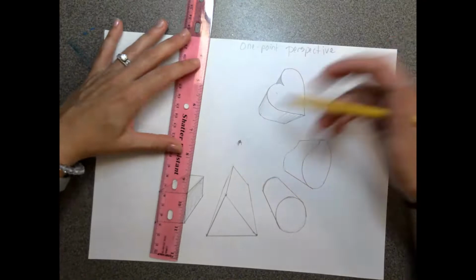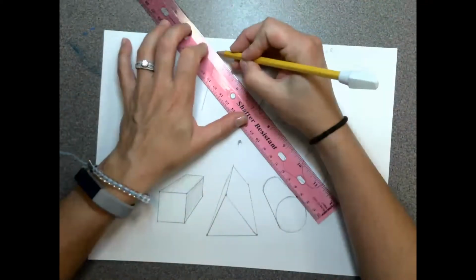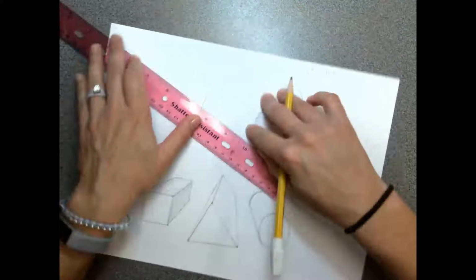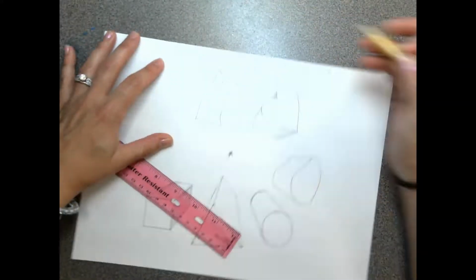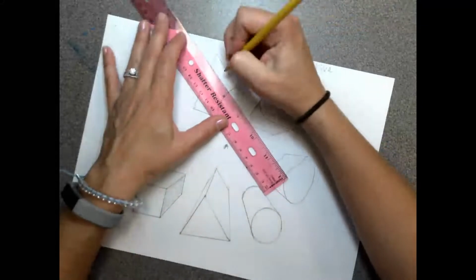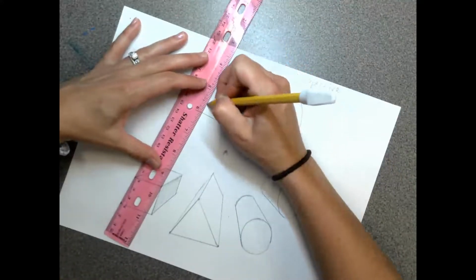All right, so what I want you to do is draw some sort of shape. I'm going to draw something that's kind of like a triangle, but a little bit different. And then I'm also going to cut out a similar shape in the inside. So we're getting kind of fancy here.